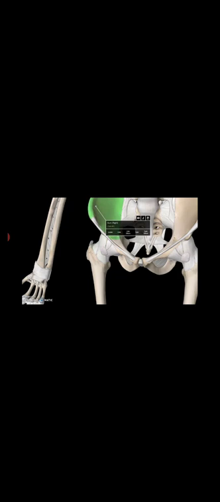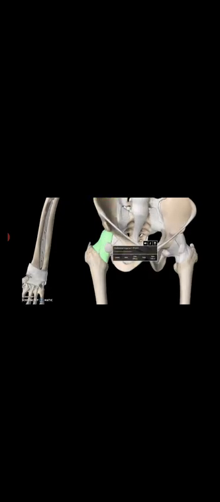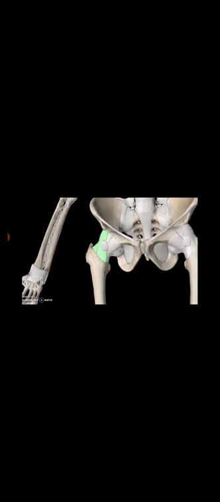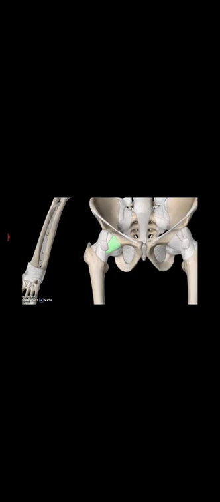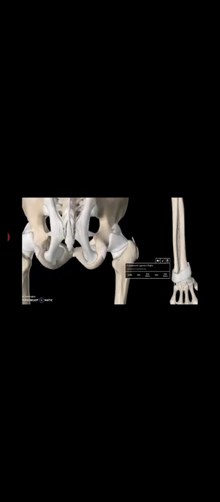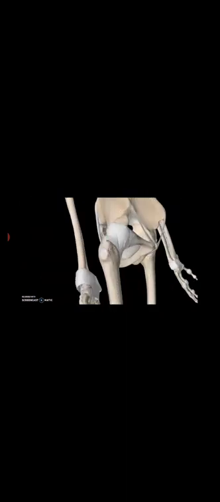The structure above it was the ilium, so this structure here is connected to the femur, which is the iliofemoral ligament. And of course, same reasoning, this is the pubofemoral ligament. And if you look at the posterior view, we're going to see the ischiofemoral ligament, because if you recall, this was the ischium. Now, again, ilio, pubo, and ischio.